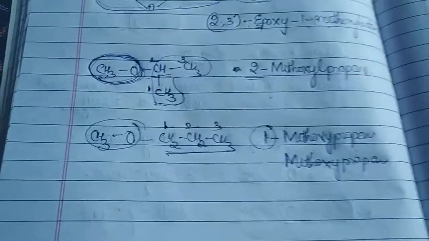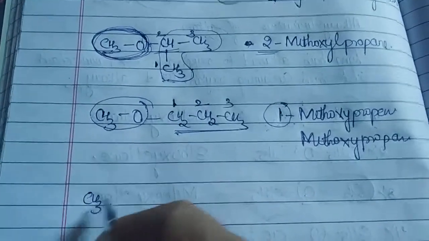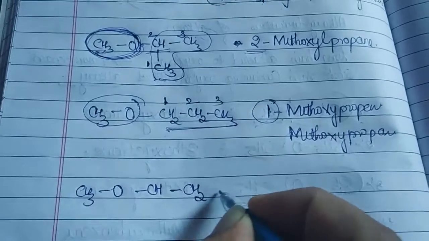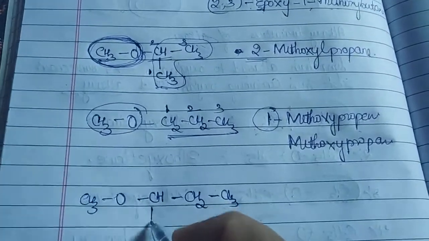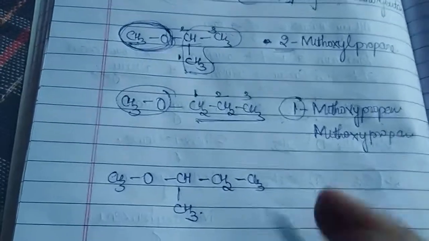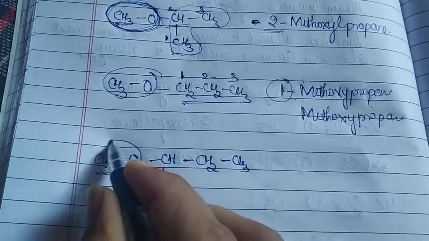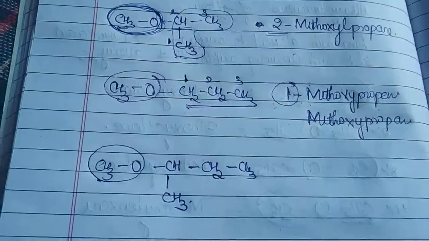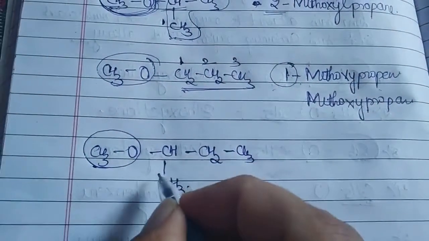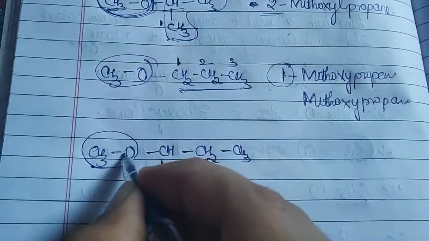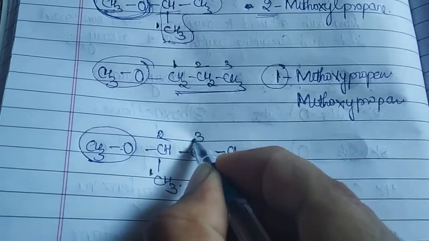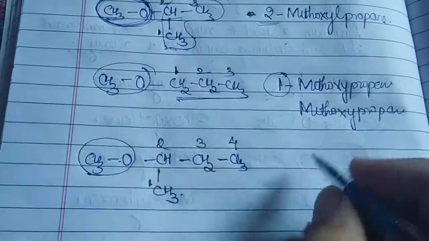Let me check out one more important part. CH3O CH CH2 CH3, and here is my CH3. How will you first see this, which is your short chain? Of course, this is my short chain, so it will be named as respective alkoxy. Now this is my substituent. How will you number it? The carbon containing the substituent should get the least number. So 1 2 3 4. Now how will you write it?